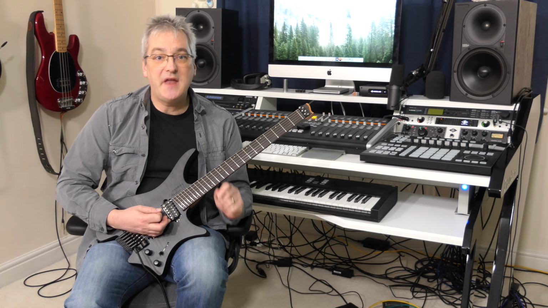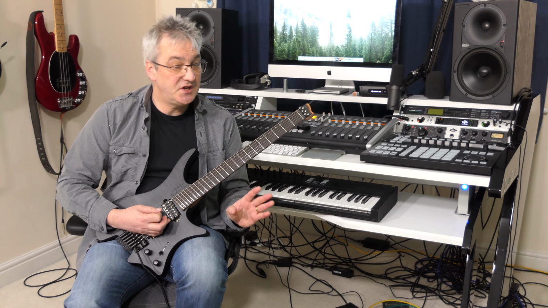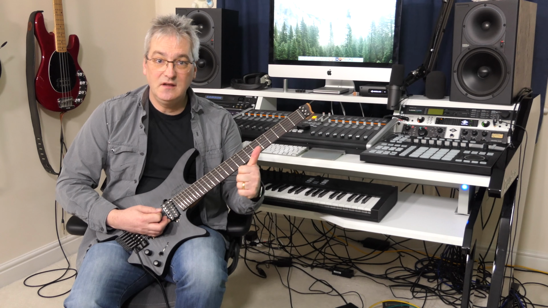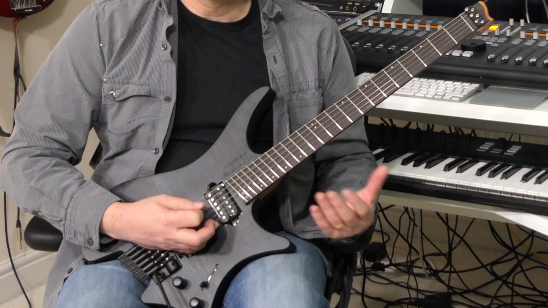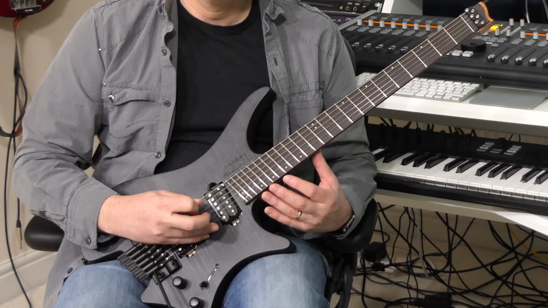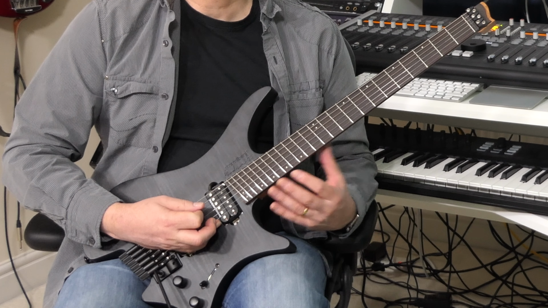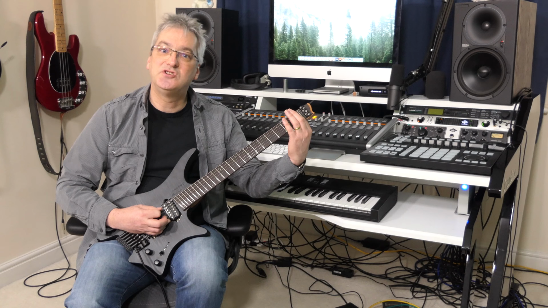Let's continue on the next string, the 5th string, which is eating apples, A. The 1st fret is A sharp.